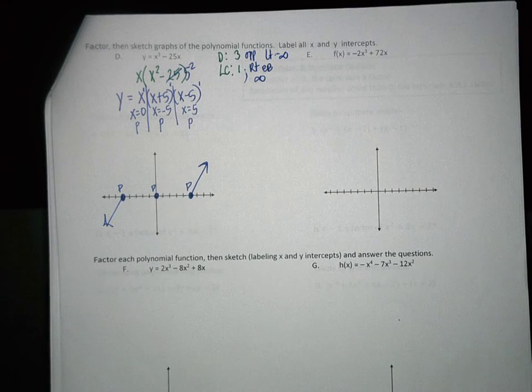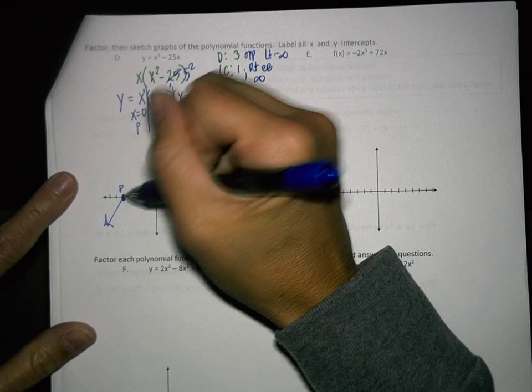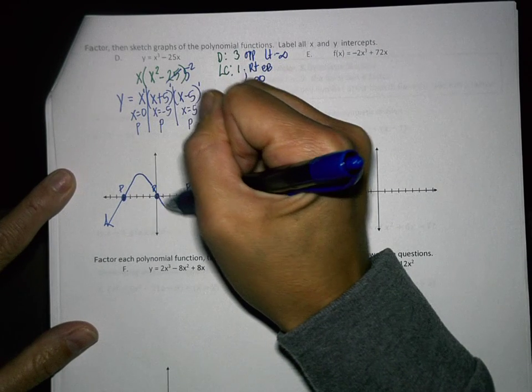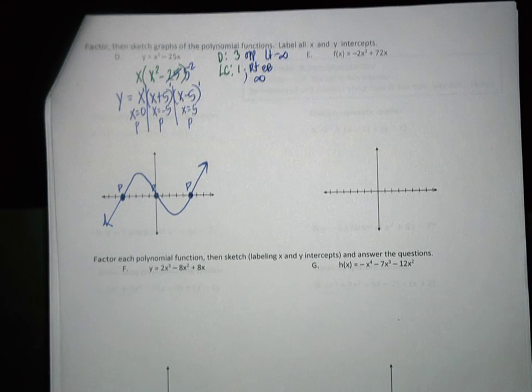Okay, so now we just have to finish it. Okay, so if it's passing through, we pass through, turn around, pass through, turn around. We're good. Okay, questions?